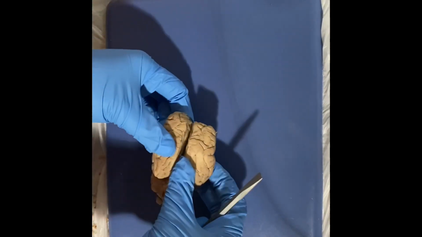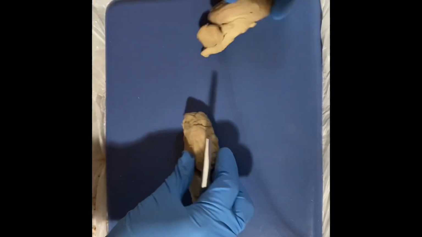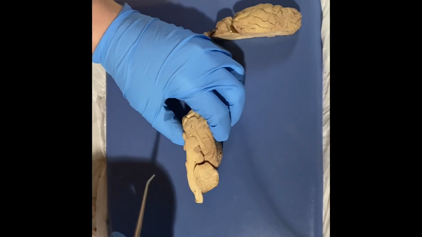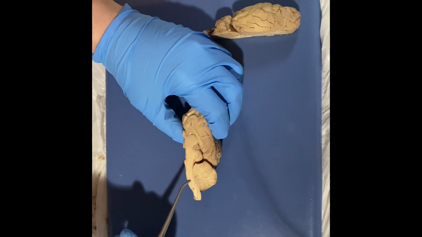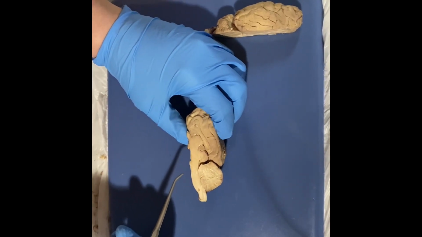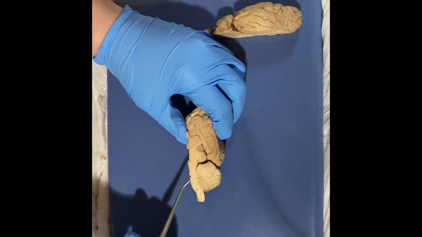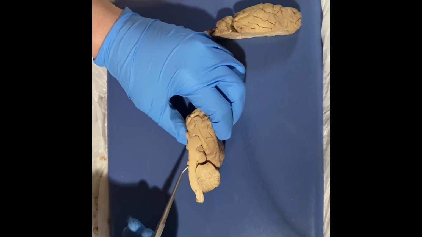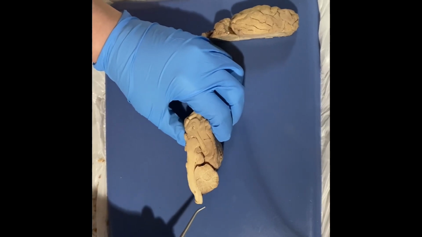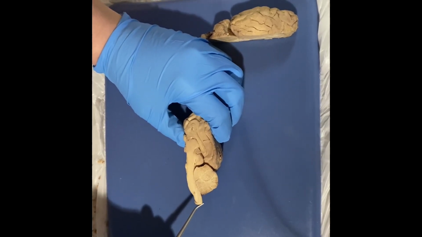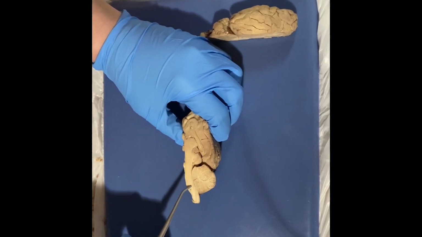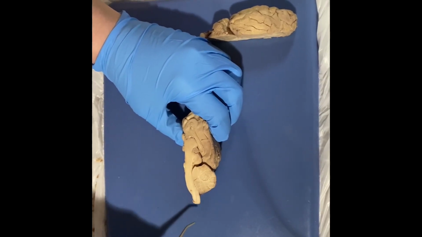Then we'll go inside the brain, and we have the medulla, which is right below the cerebellum and controls heart rate and blood pressure. Then we have the pons, which is a nerve tract that holds down the nerves. Then we have the brain stem, which is at the end here. And then we have the spinal cord, which holds the brain stem.